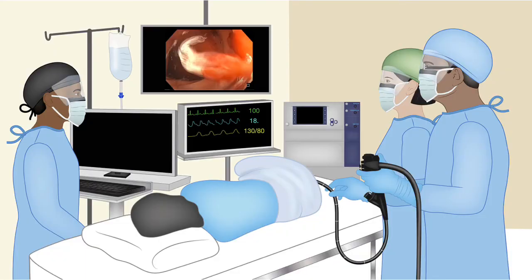So when it comes to setting up the scope, which scope should you go for in a patient who comes in with lower GI bleeding?